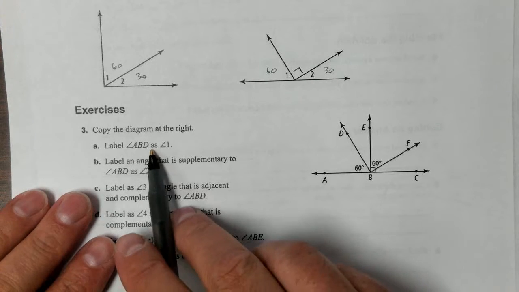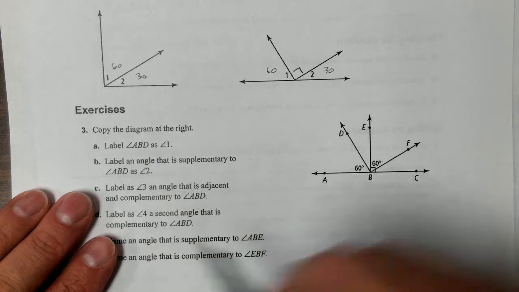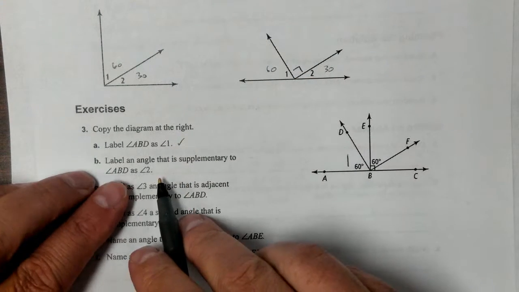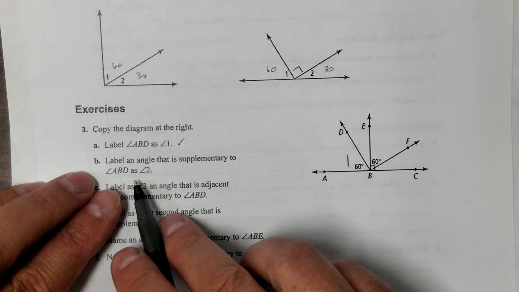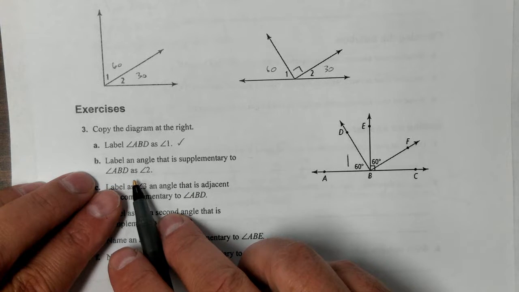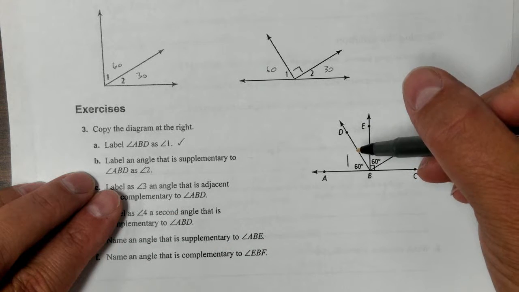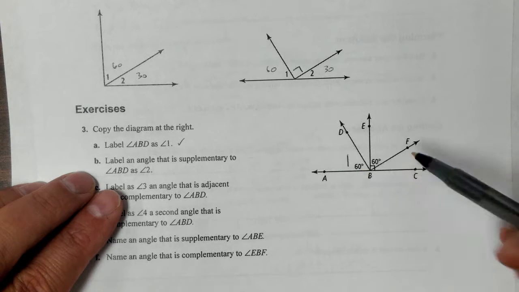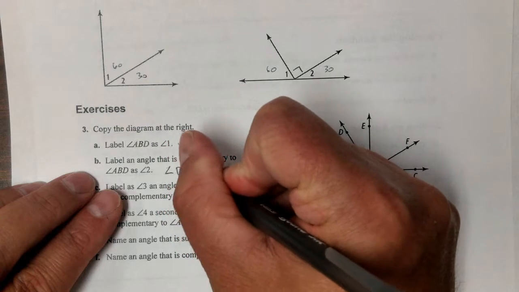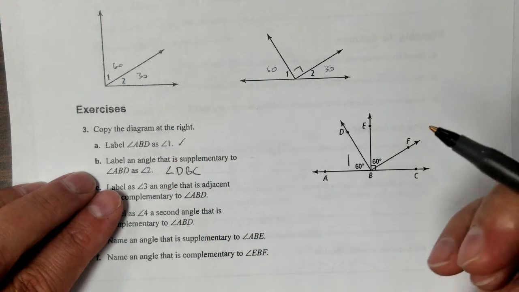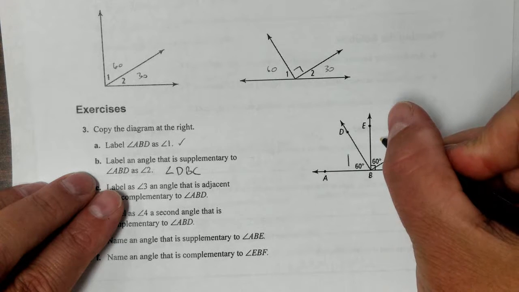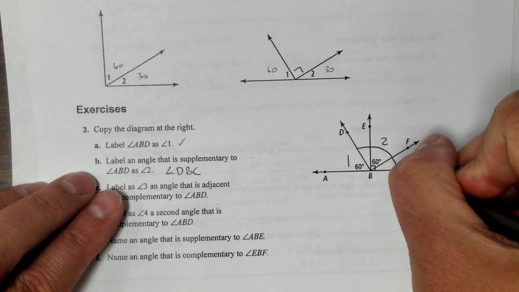Number 3, label angle ABD as 1. Okay, so it's there. I'm just going to put a little check mark. Label an angle that is supplementary to ABD as 2. So if it's supplementary to ABD, yeah, it's got to be DBC. Perfect. DBC. And I guess I got to put a 2 here, but it's this whole thing.